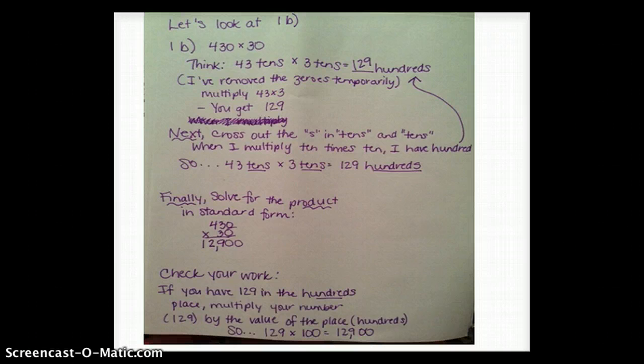To check my work, if I have 129 in the hundreds place, it means I multiply my number, in this case 129, by the value of the place I am in. In this case, I'm in the hundreds place, so I will multiply by 100. 129 times 100 equals 12,900.